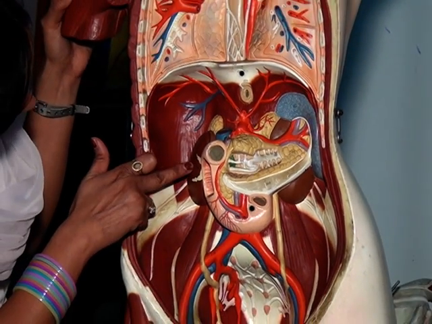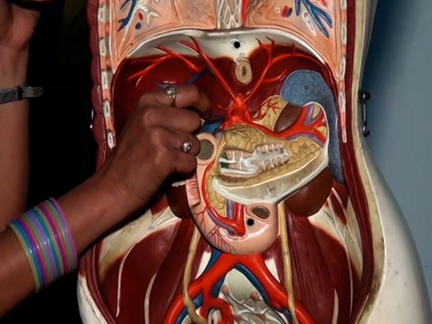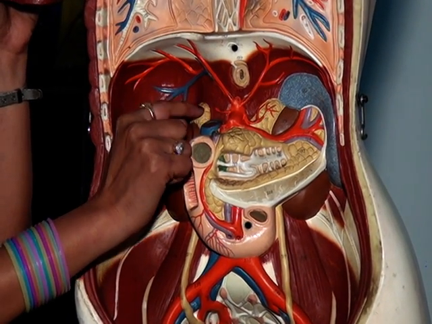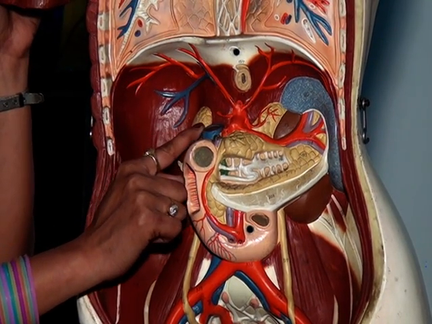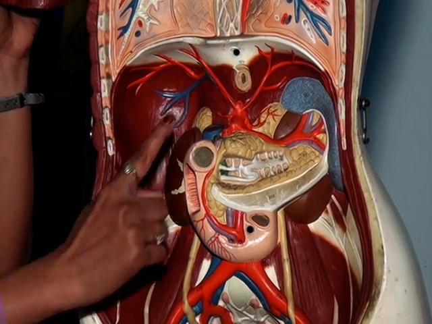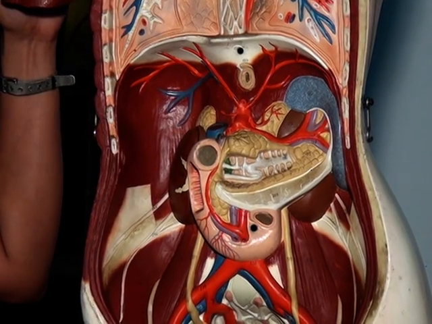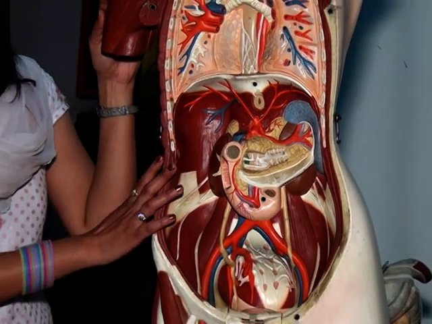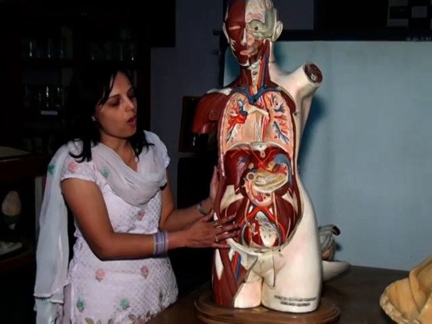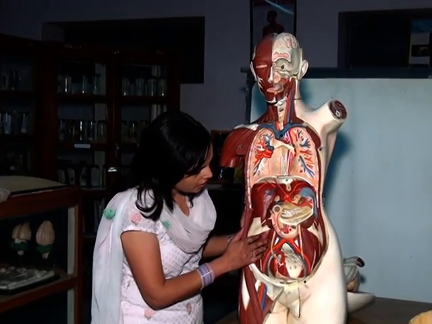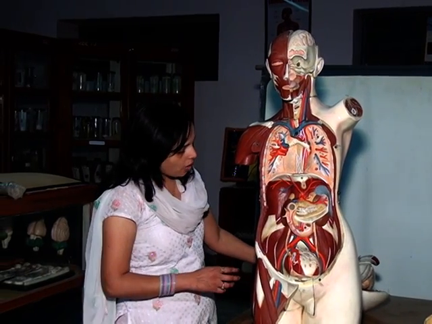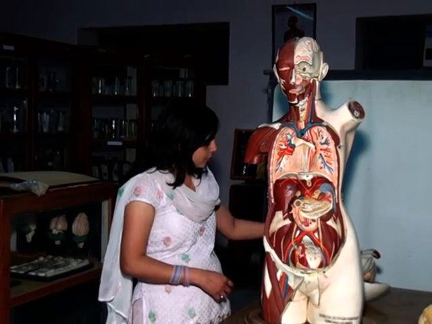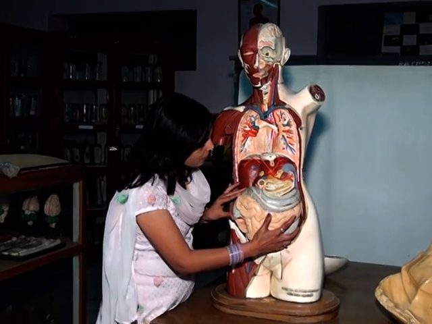You have seen the kidney; above the kidney there is an endocrine gland known as the adrenal gland. So this is our organ system. Today I have shown you the placing of organs in our body. Now if you want to place different organs again, this is just a recap.